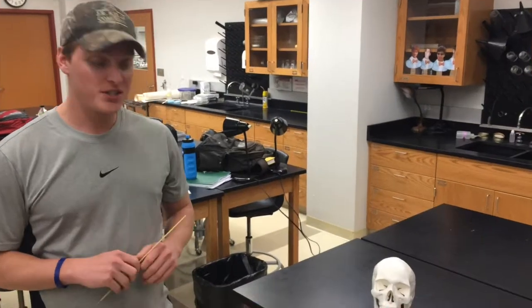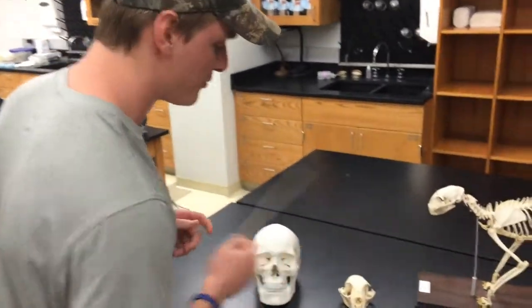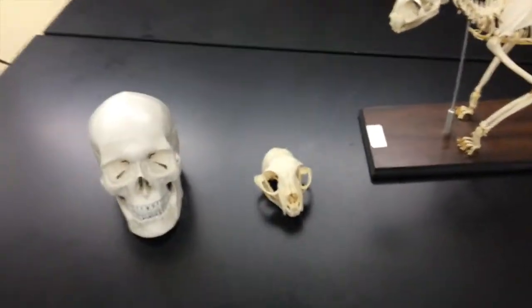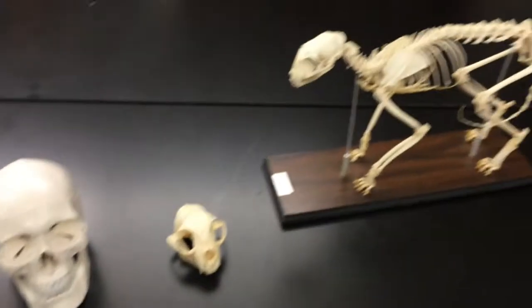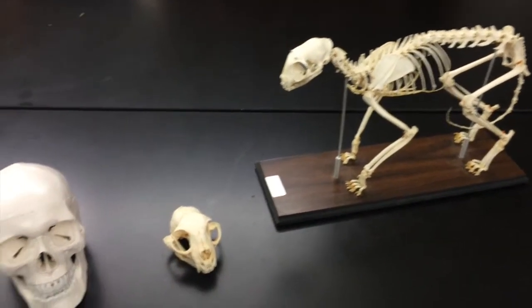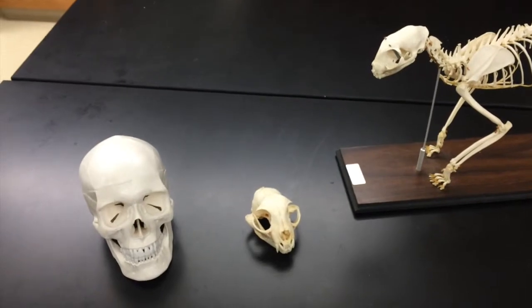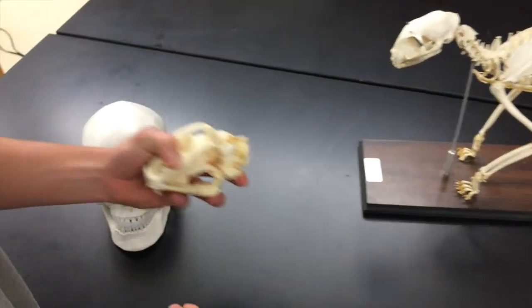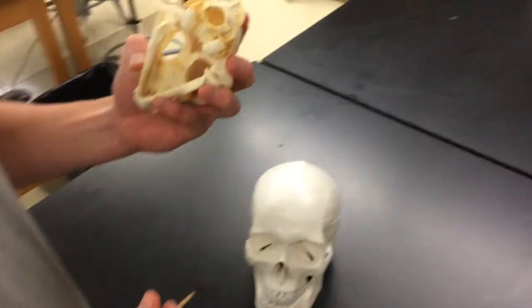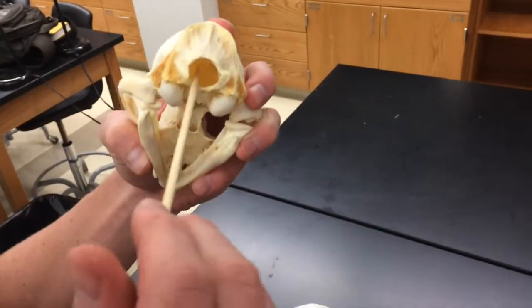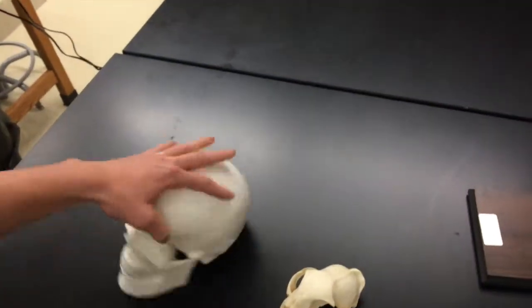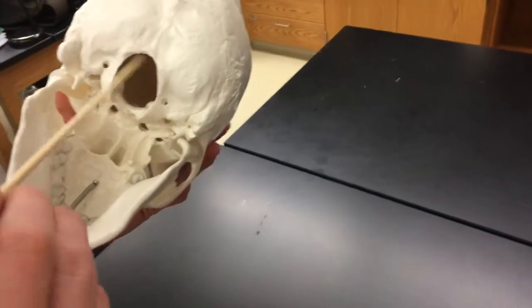One interesting thing that we discovered about the cat skull and the human skull was that obviously the cat was a quadrupedal creature and the human was a bipedal creature. We first discovered this by examining the foramen magnum of the cat, located here, and the foramen magnum of the human, located here.